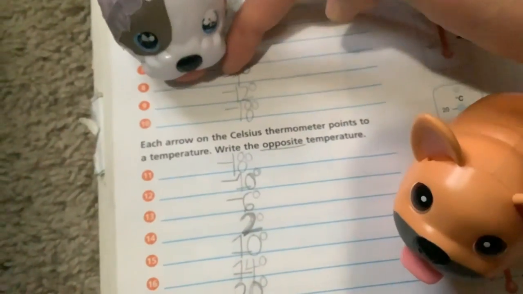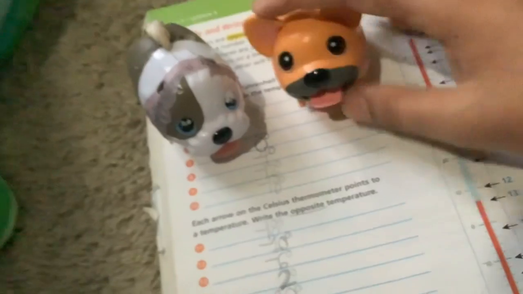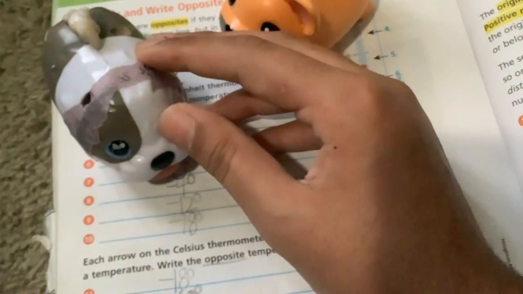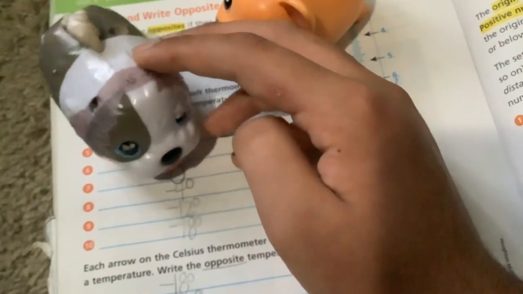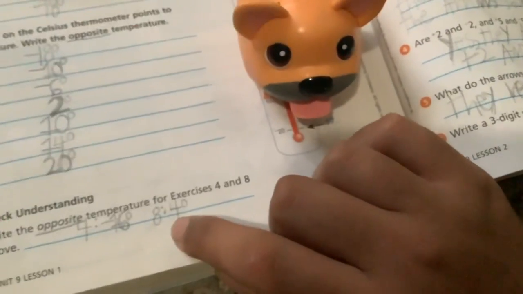It's a -4, so is it -4? No, Byron, be careful. Look, it says, write the opposite temperature for exercise 8. Not the temperature itself. Oh, right, the opposite of that. What's the opposite of -4? +4, and that's 4, right? It has to be. That's right, Byron! It's a +4. +4 is the opposite of -4, because positive is the opposite of negative. Well done! Wow, we are so smart!